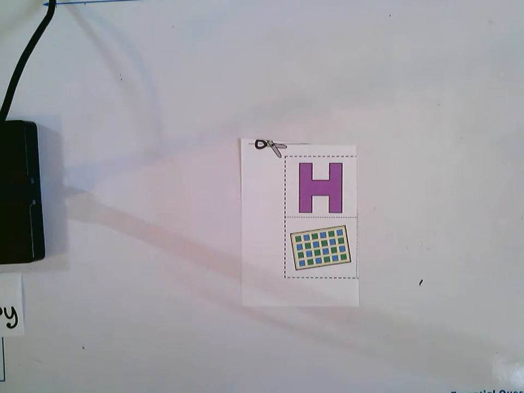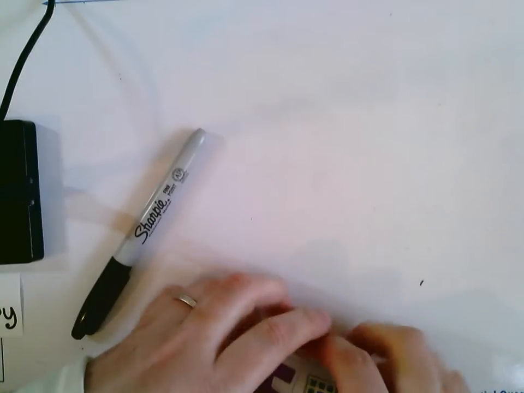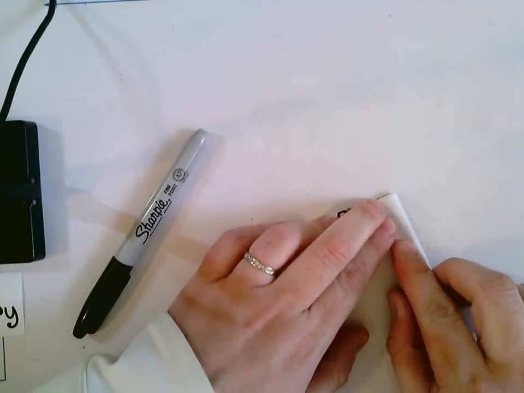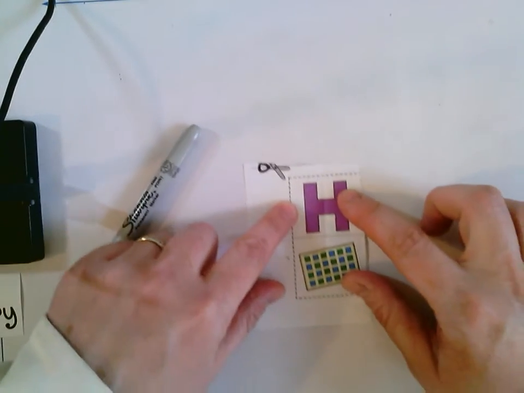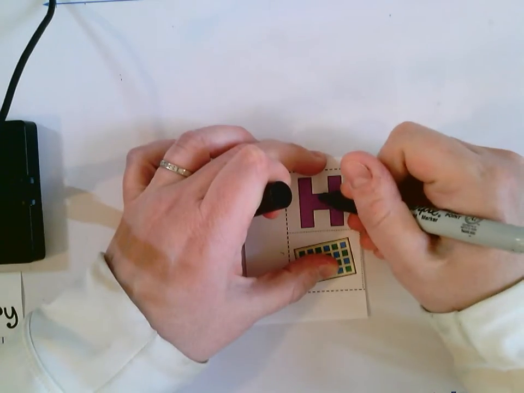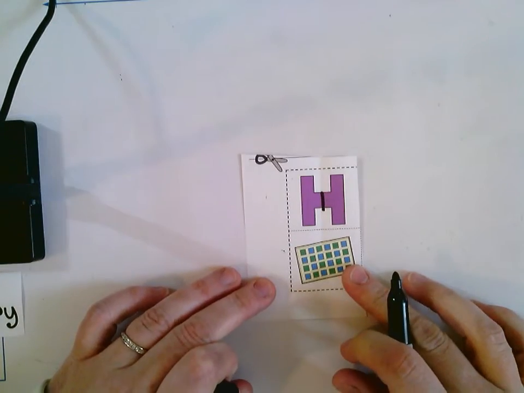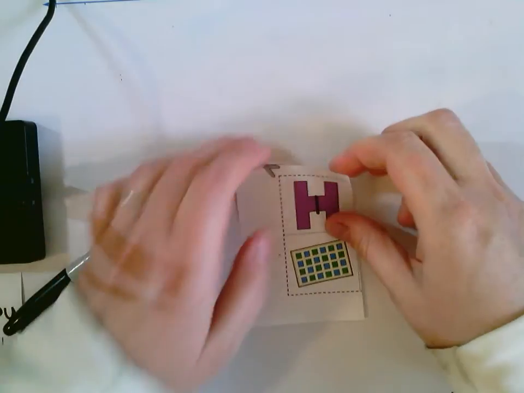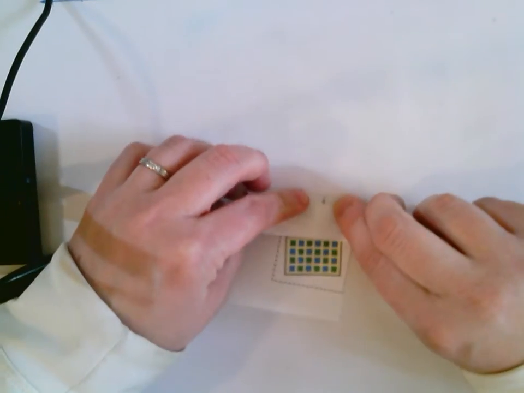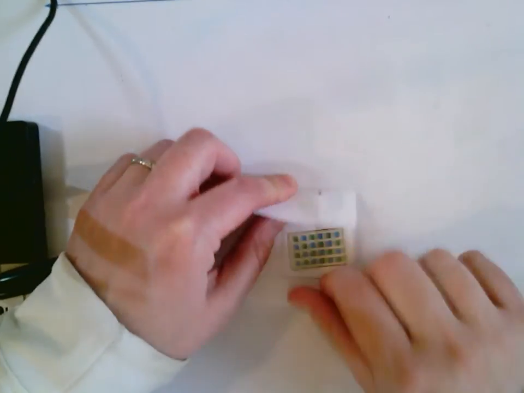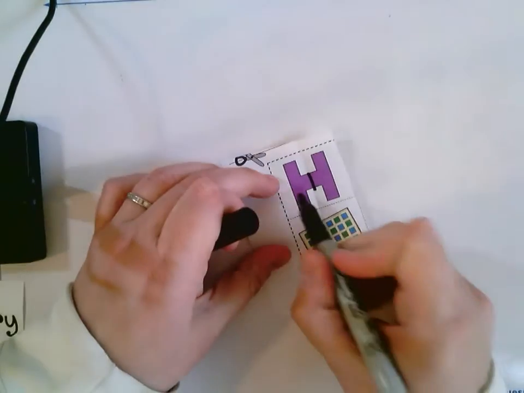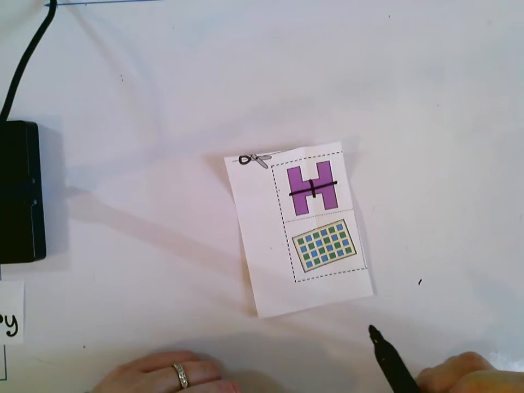I could take this H and fold it in half this way, and both edges would line up and be the same. So I could cut him right here, and he would be the same both ways. But I could also fold my H this way, and both lines would match up. So I could also fold him this way. So he has two lines of symmetry.